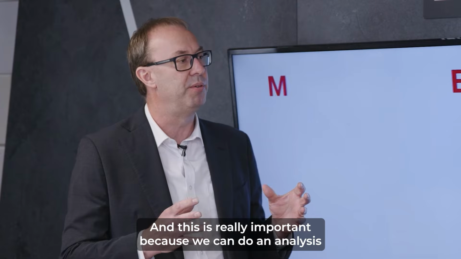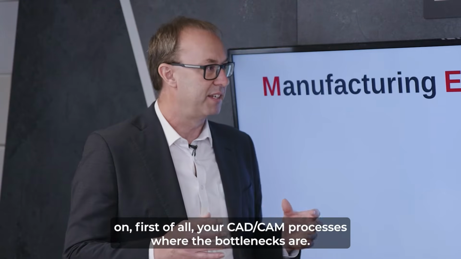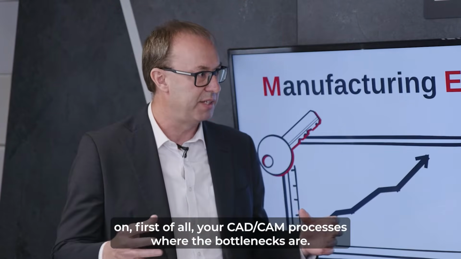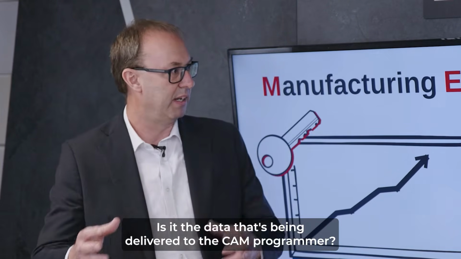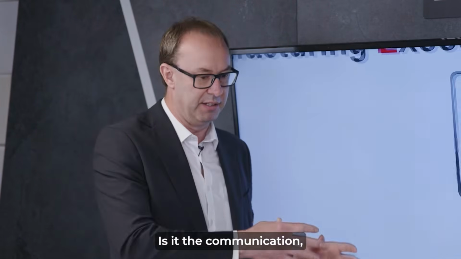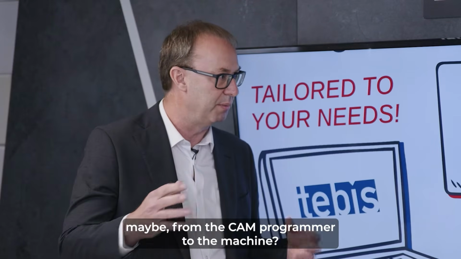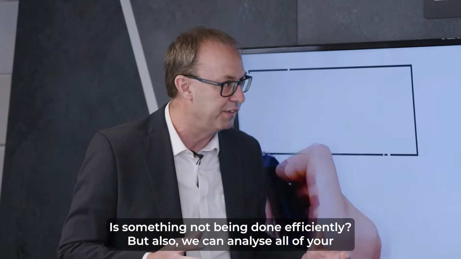And this is really important because we can do an analysis on, first of all, your CAD/CAM processes, where the bottlenecks are. Is it the data that's being delivered to the CAM programmer? Is it the communication maybe from the CAM programmer to the machine? Is something not being done efficiently?